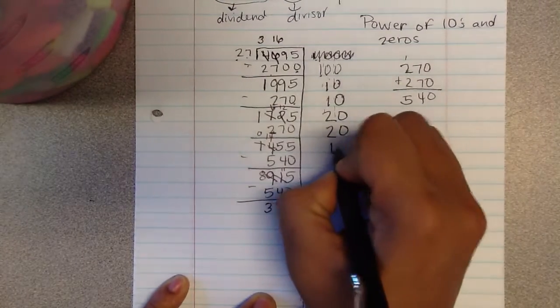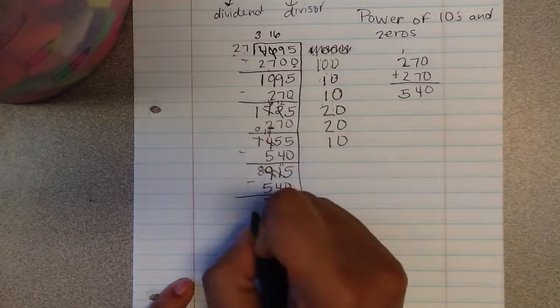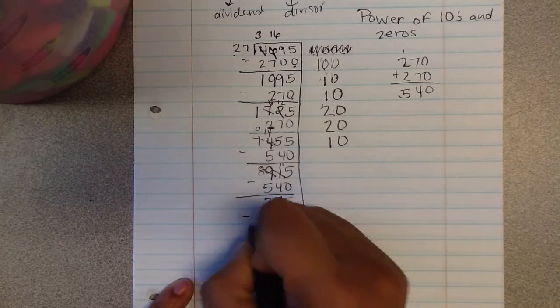Okay, now I'm going to do 27 times 10 because I'm getting really close. So minus 270.